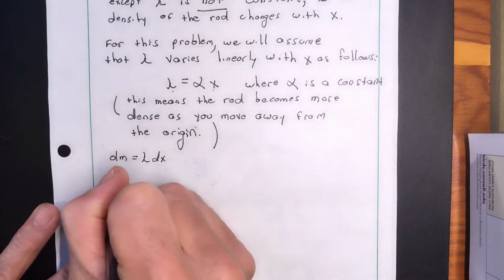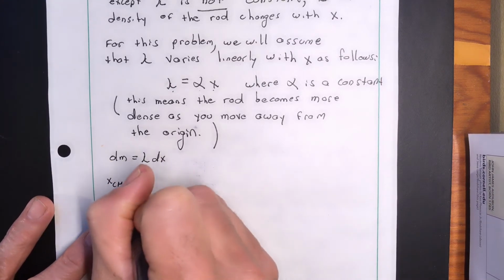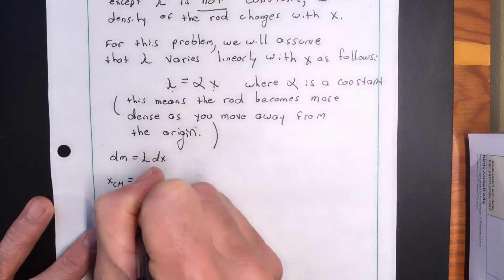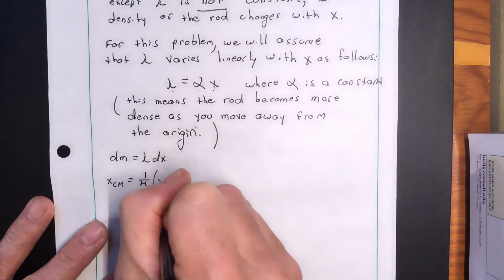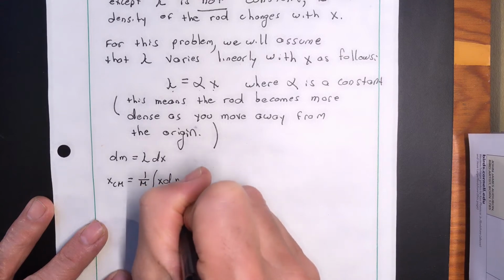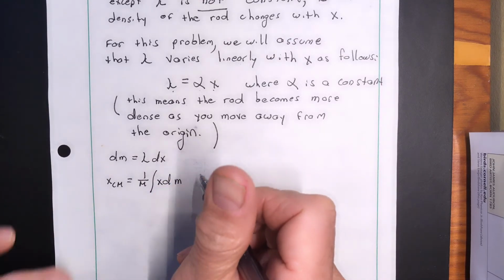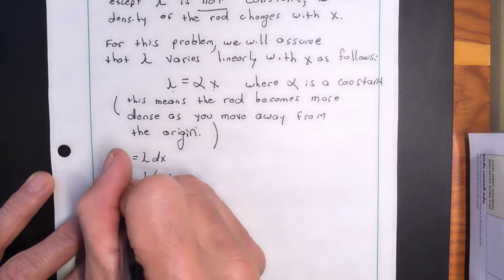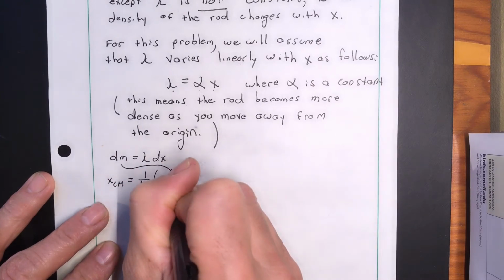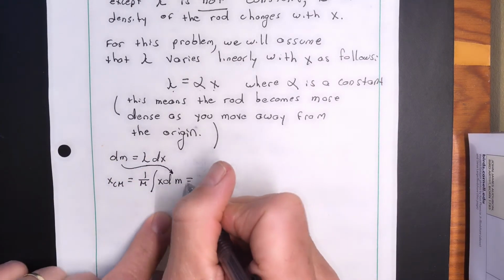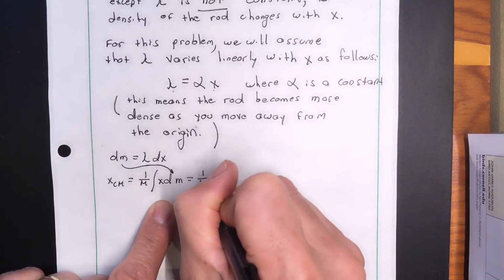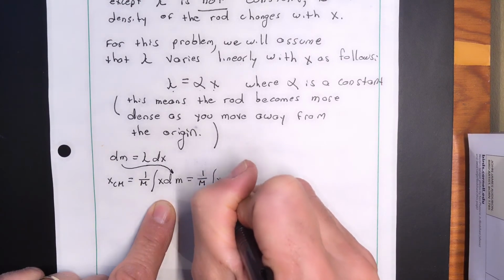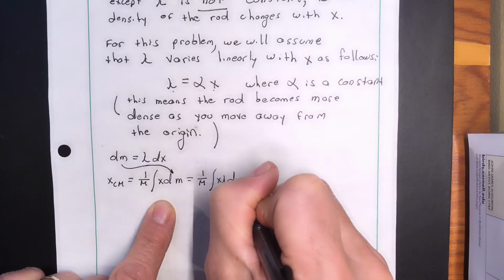So, going back to our expression for center of mass, 1 over mass, the integral of x dm. Okay, that's the same. Now we're starting to put in our expressions that are specific to the situation. Let's first substitute for dm. So 1 over the total mass, integral of x lambda dx.